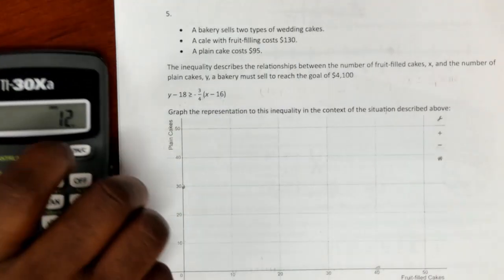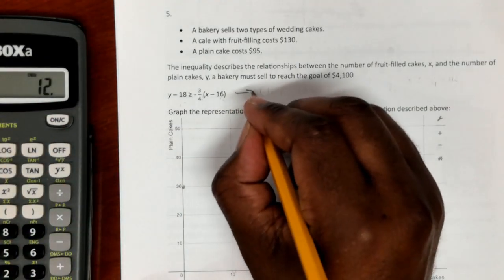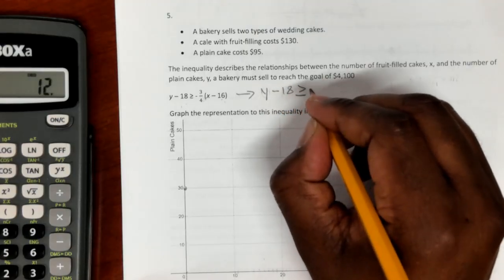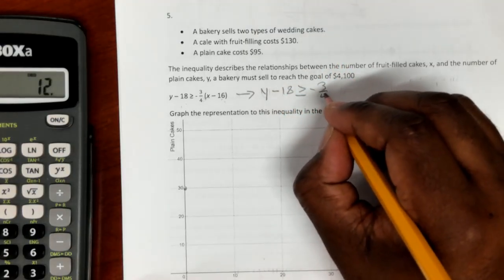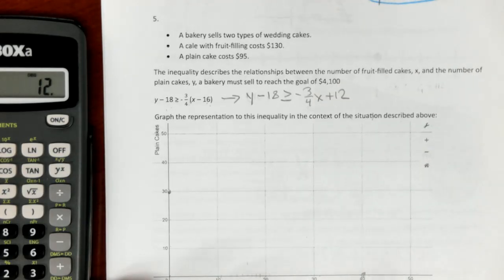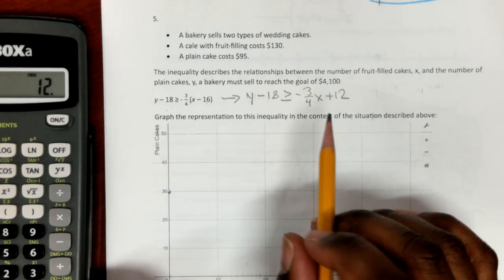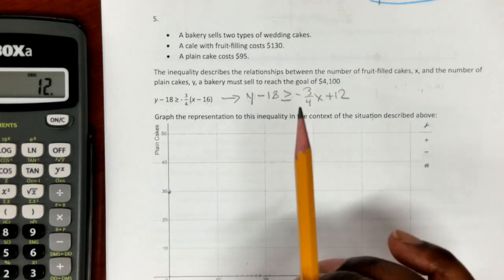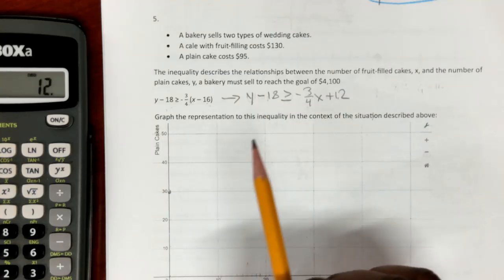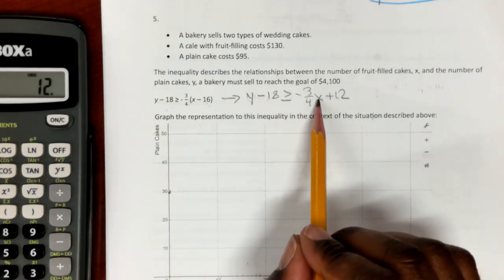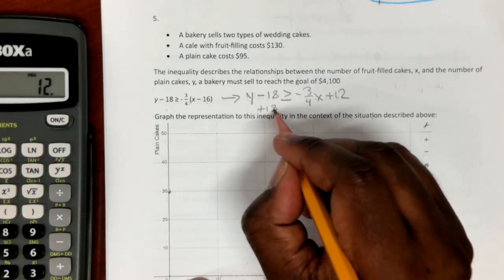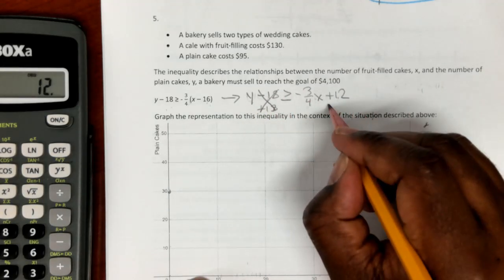So here I'm going to have y minus 18 is greater than or equal to negative 3 over 4x plus 12. Now, I'm still not in slope intercept form yet because I need to get the y completely by itself. So I've got to move this 18 over to this side. I can't move it with the x because they're not the same terms, but I can move it over here with the 12. So I'm just going to add 18 to both sides, so that cancels it out there, and then add it here.